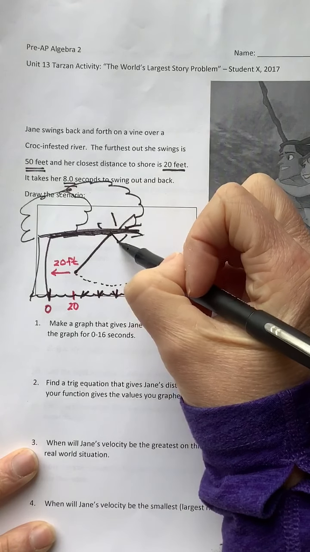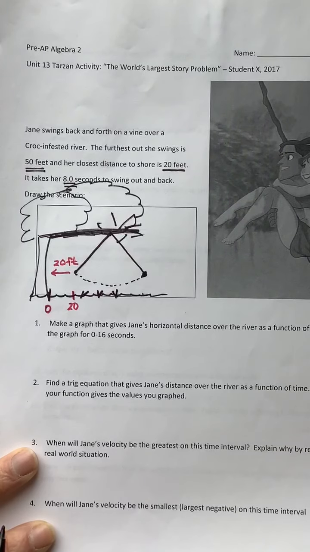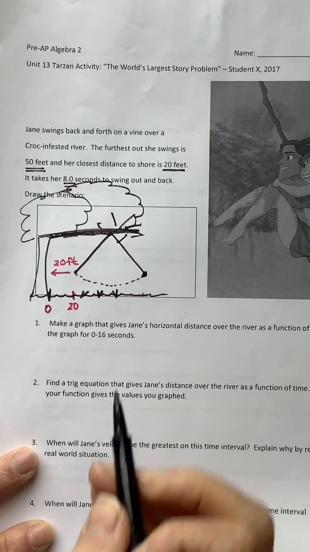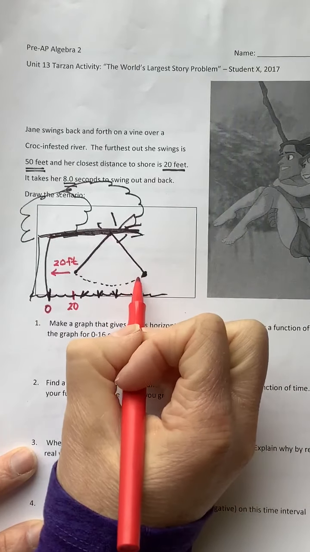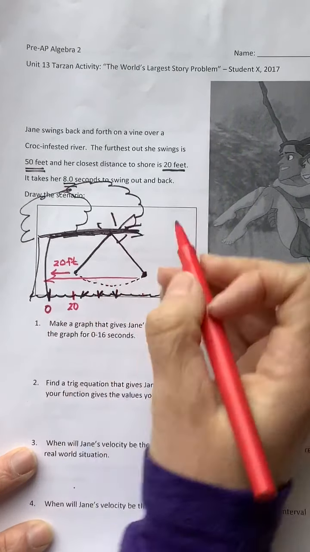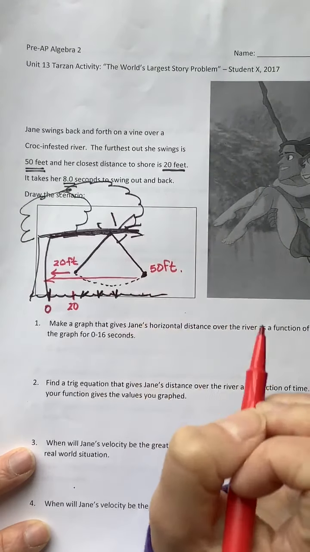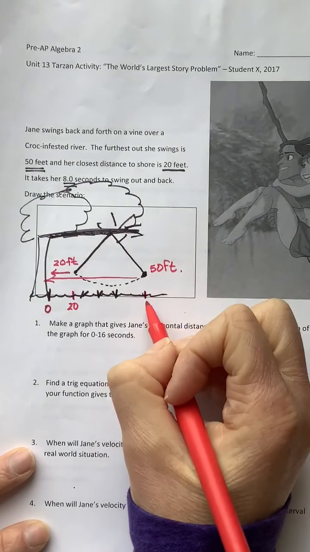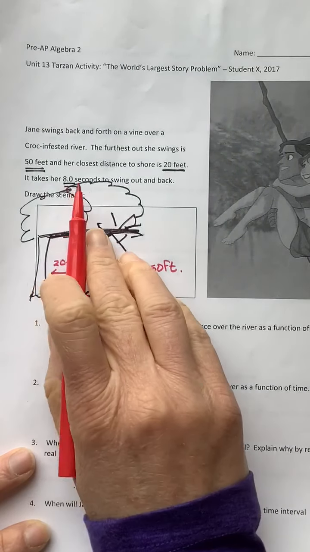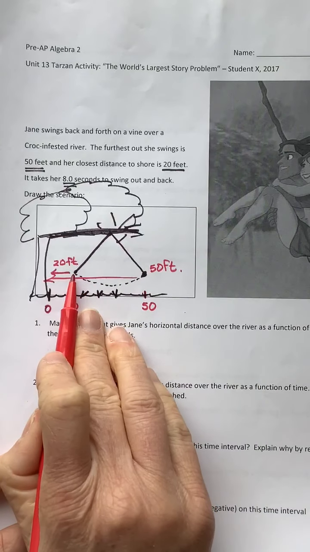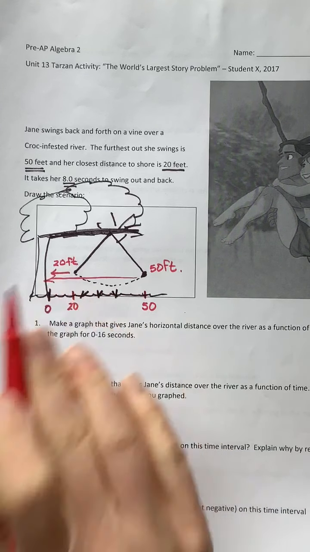And she ends up, and the furthest away that she swings from shore is going to actually be 50 feet. Wow, that was a pretty good drawing, actually. It makes up for my horrendous tree. 50 feet from shore. So this point here is going to be 50. Okay, and we also know that it's going to take her 8 seconds to swing out and back. So 1, 2, 3, 4, 7, 8.